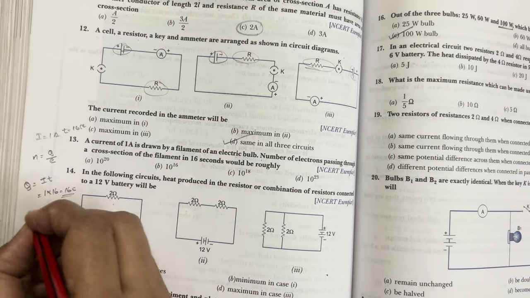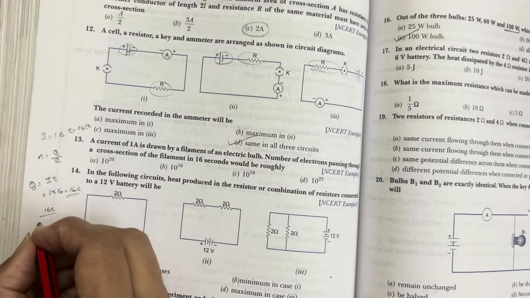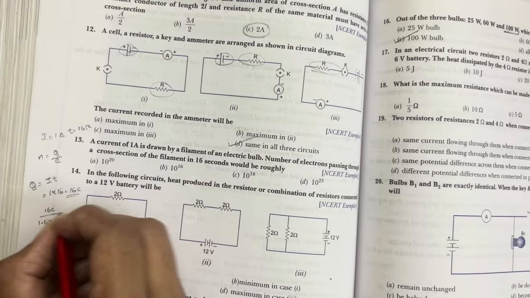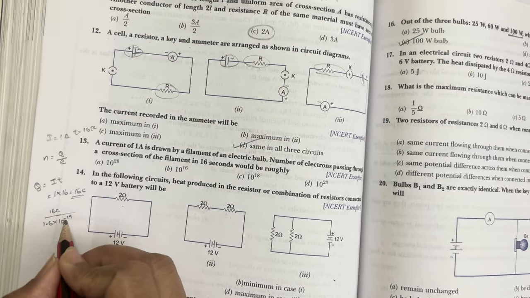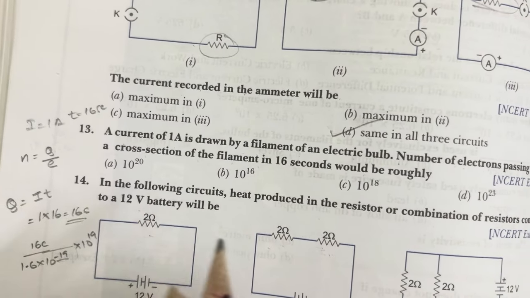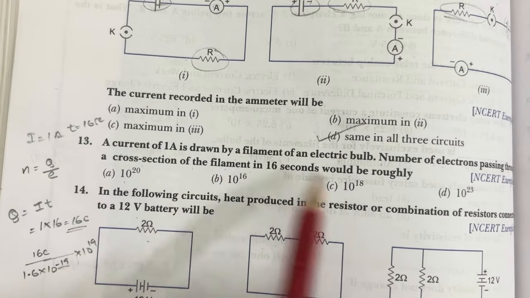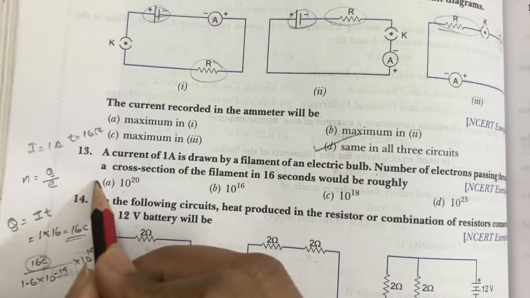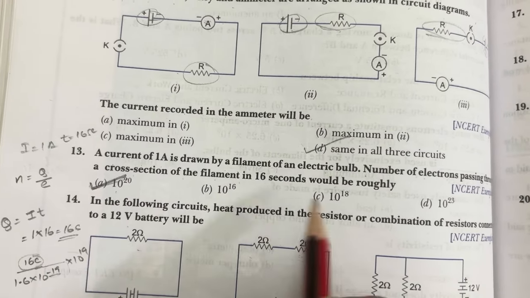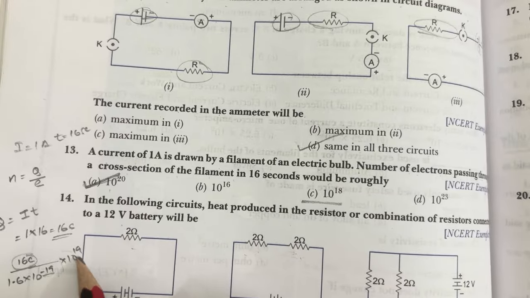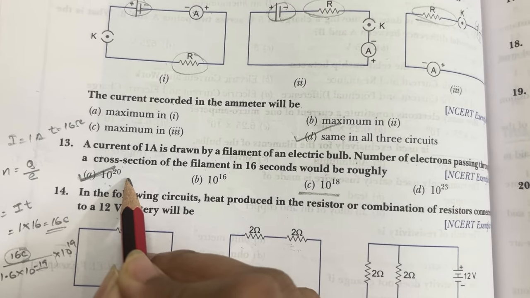When I have 16 coulombs of charge flowing, the number of electrons is 16 divided by 1.6 into 10 to the power of minus 19. If this is a negative power, when it comes to the top, this negative power becomes 10 to the power positive 19. So how many do I have? Positive 19, and 16 is here, so it is approximately considered to be this. You cannot go less. You could have taken 18 also, but we cannot take less. It is already 19, so 19 and above. So 10 to the power of 20 will be the answer here.